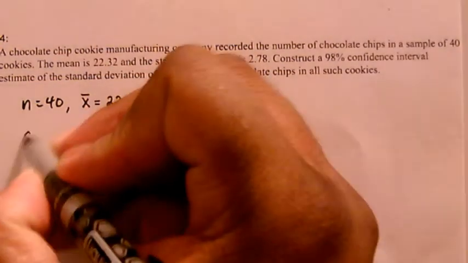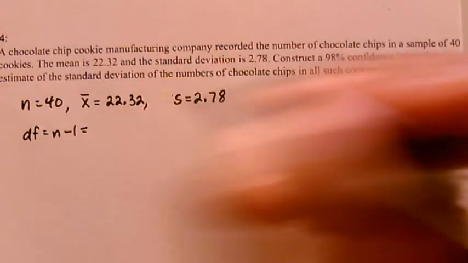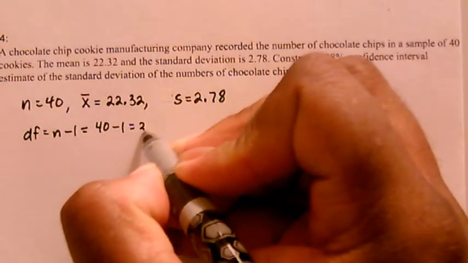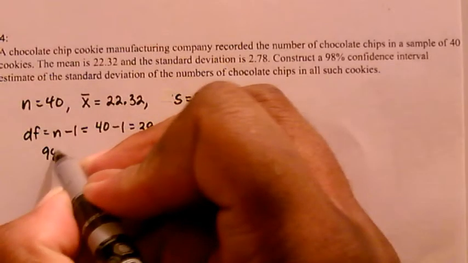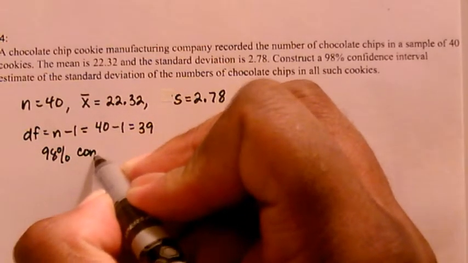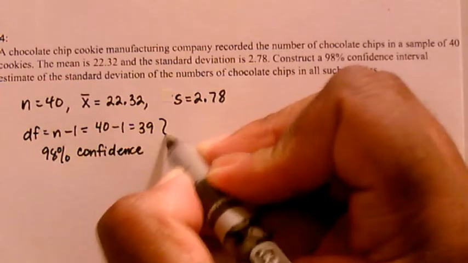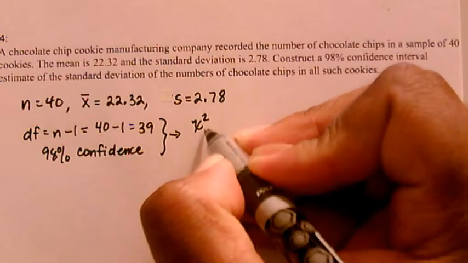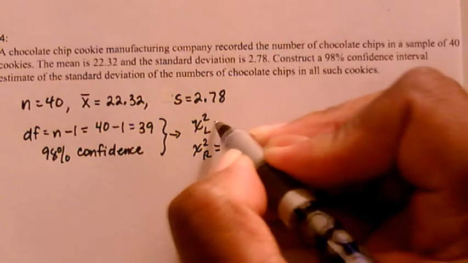Well, in this case, your degrees of freedom, n minus 1, or 40 minus 1, will be 39. So we have 39 degrees of freedom, and we're dealing with a 98% confidence interval estimate. So we need our chi-square value on the left and the chi-square value on the right.